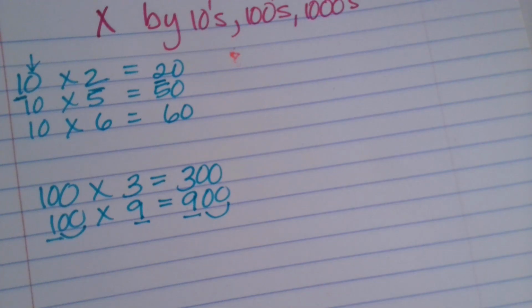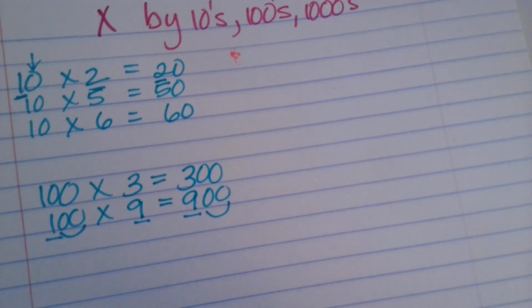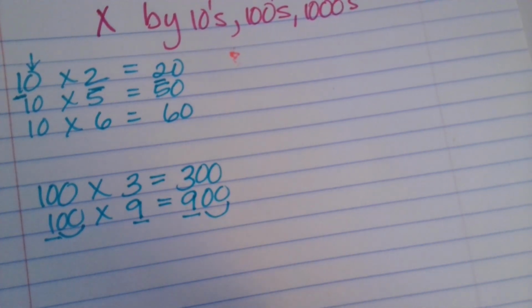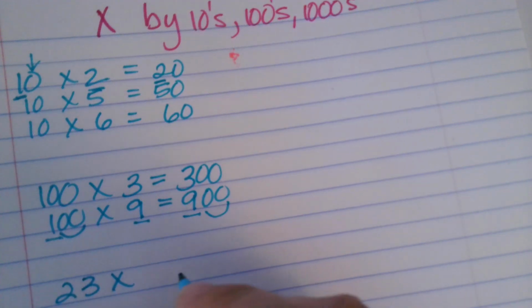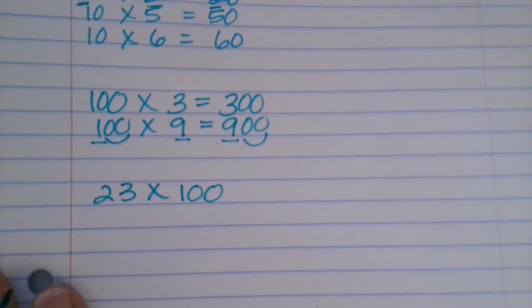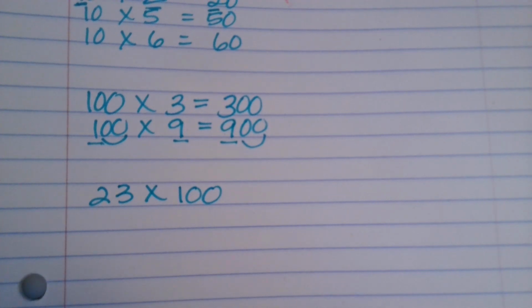Did you learn how to do that with 1000's, like 100 times 10? Yes, for sure. All right, so you see the gist of this, and we could go into it 1,000 times. But here, what if I gave you 23 times 100? How can we solve that without setting it up? 23 times 100.